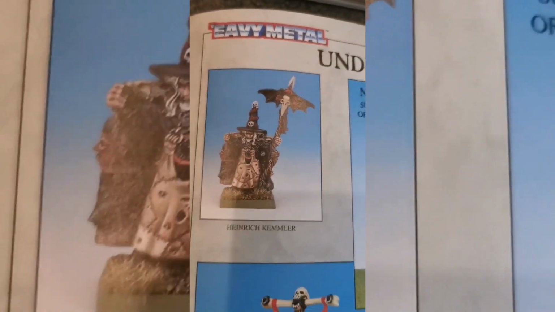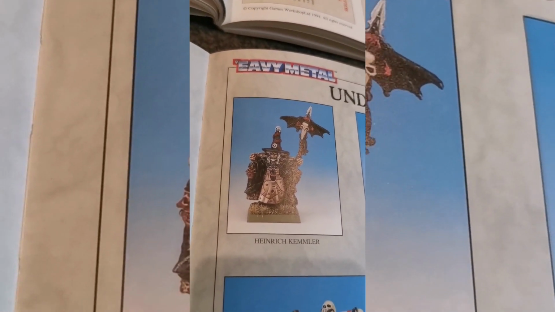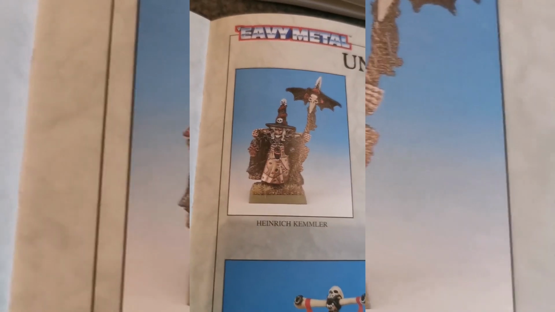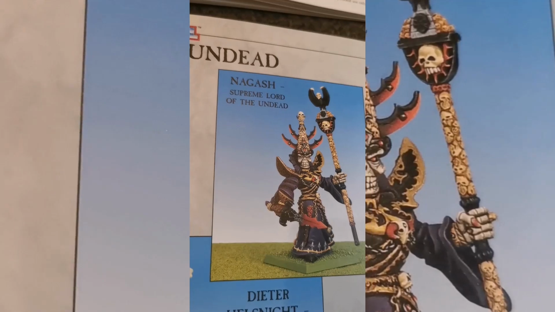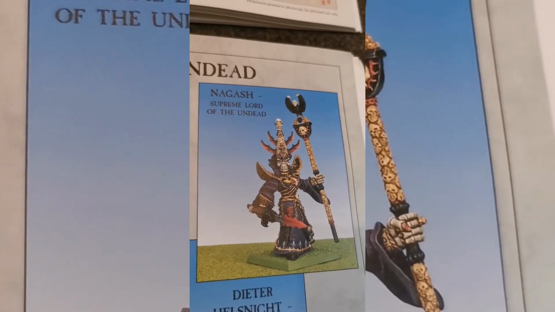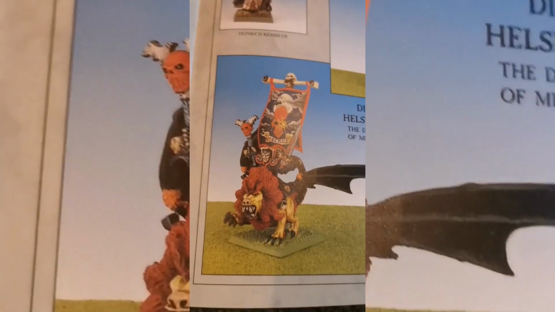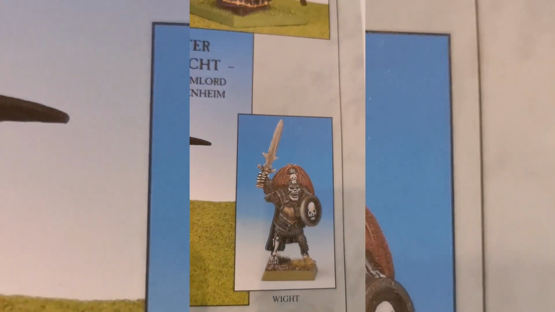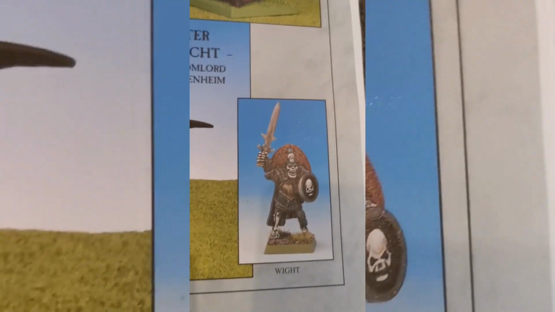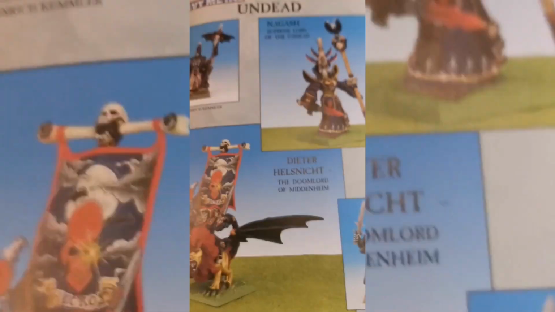We've got the man Heinrich Kemmler, who was in most of my games back in the early 90s for sure. He was fantastic. Pretty much a Necromancer Lord, but cheaper. Didn't really make much sense. Nagash, Supreme Lord of the Undead. Look how cheesy he looks. But still, we've got to love him. Dieter Hausnick, fantastic. Doom Lord himself. And then this dude, he made an appearance in the Circle of Blood, after the Circle of Blood release, I believe. Now he features in this 98 version, which he wasn't in the 94 version.